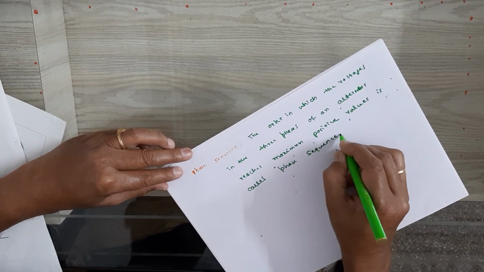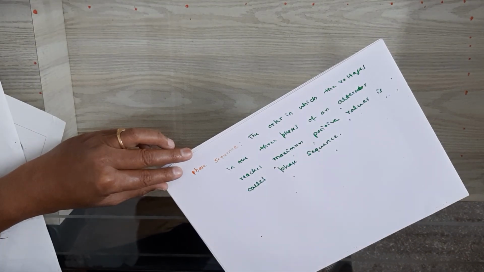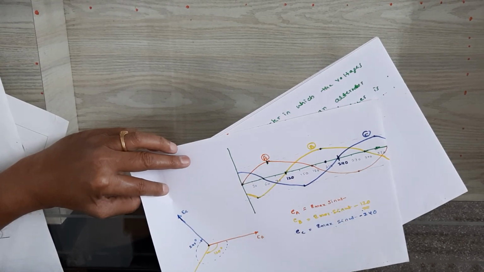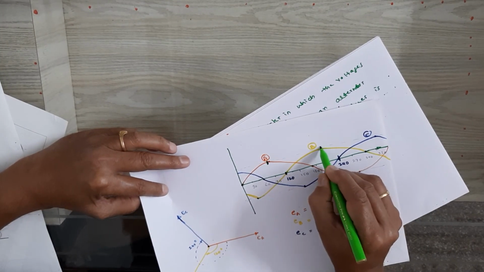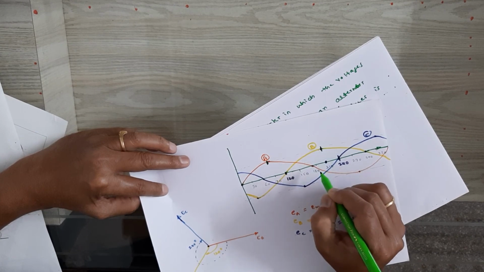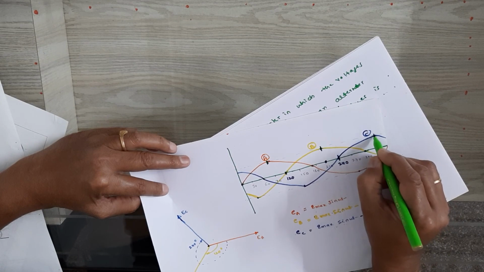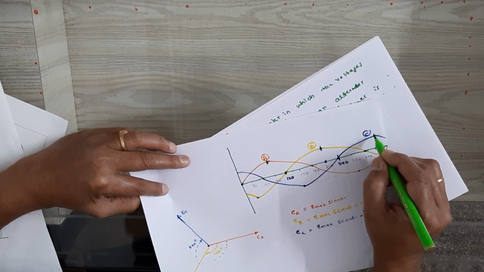In this case, if you are observing here, coil A is reaching its maximum value first, then coil B is reaching its maximum value second, and in the third case C is reaching its maximum value third.